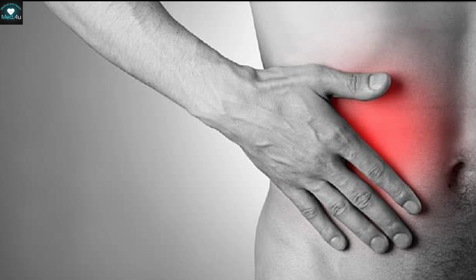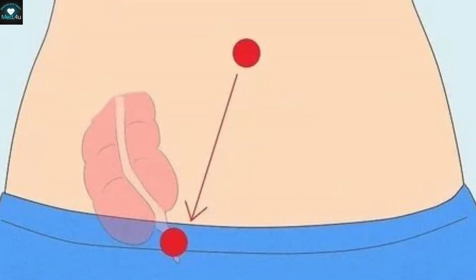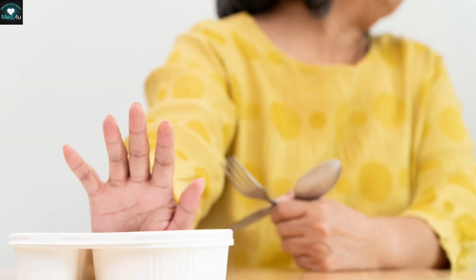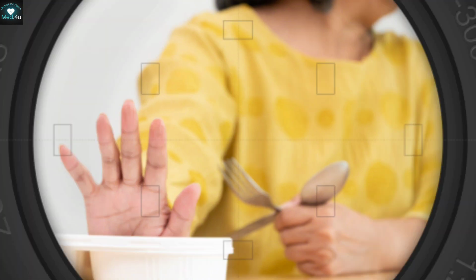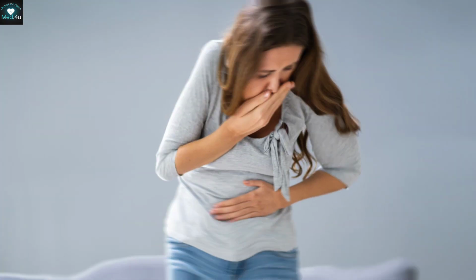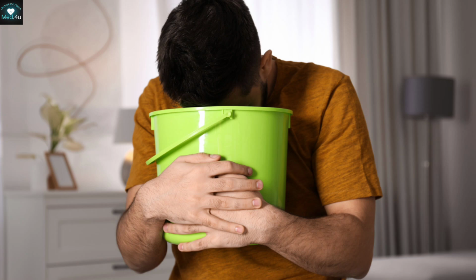Recognizing the symptoms of appendicitis is crucial for seeking timely medical attention. The most common symptom is a dull pain that begins near the belly button and gradually shifts to the lower right abdomen. This pain typically worsens over time and can become quite severe. Loss of appetite, nausea, and vomiting are also frequently associated with appendicitis. These digestive symptoms often accompany the abdominal pain, making it difficult to eat or keep food down.